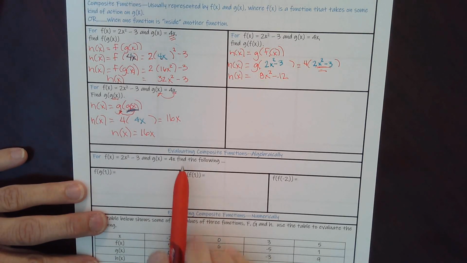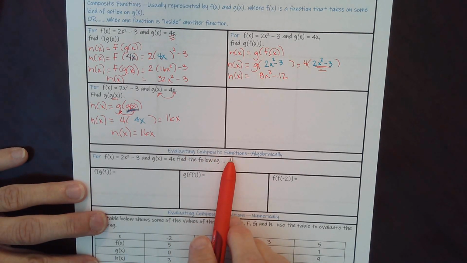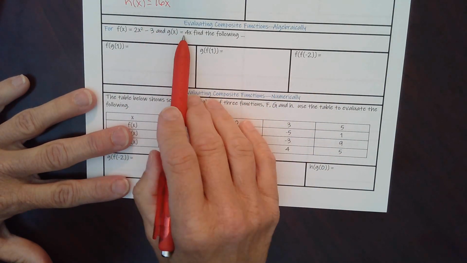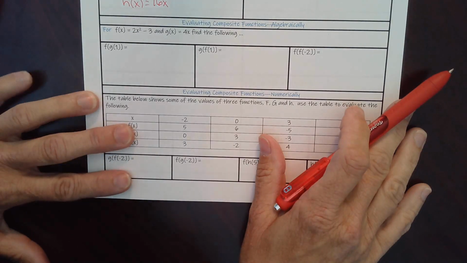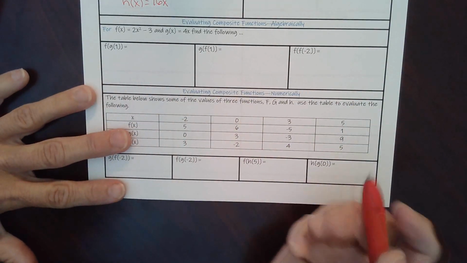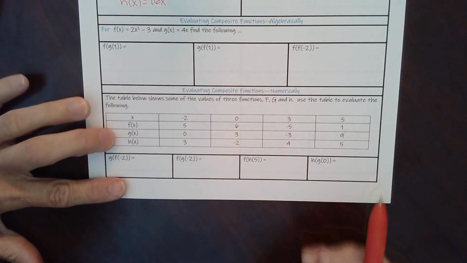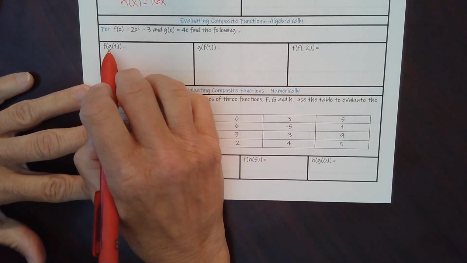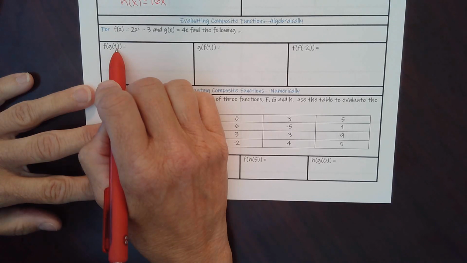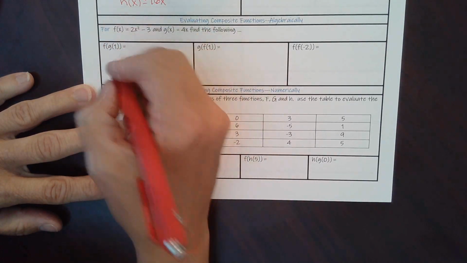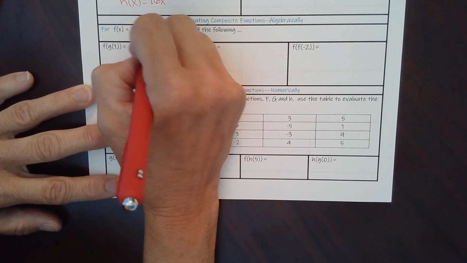Okay, so now what if we want to evaluate composite functions algebraically? All right, I'm going to scoot this up some. So I want us to take the same two functions, f of x and g of x, and I want us to find f of g of 1. So for g of 1, you start by finding g. So what is g of 1?